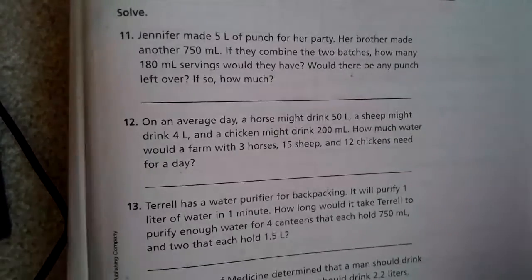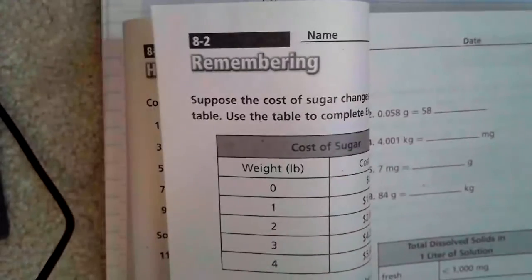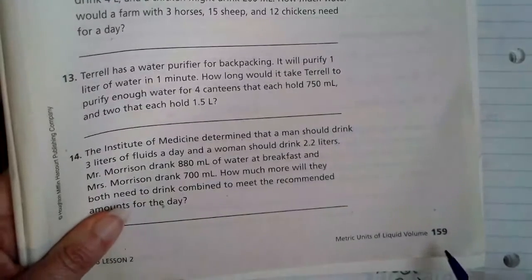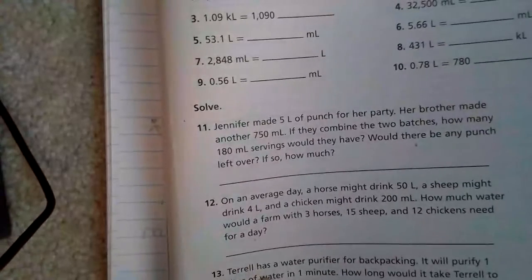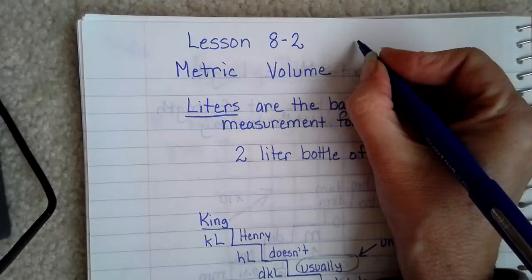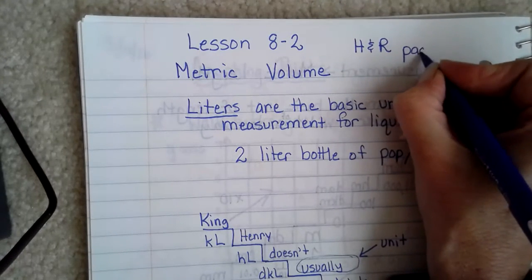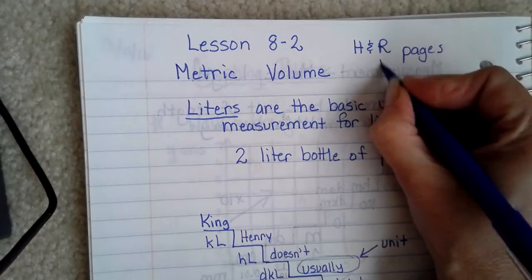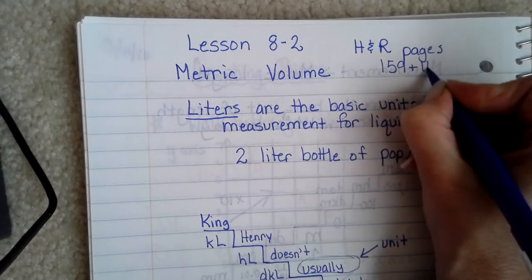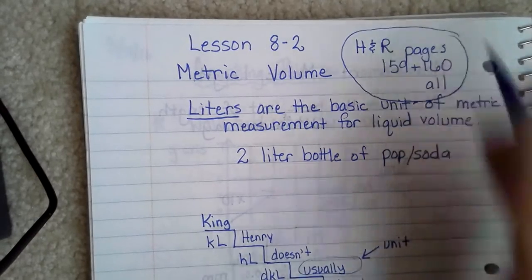All right, today's homework will be homework 8-2 and remembering 8-2. Okay, so pages 159 and 160. And again, all of the problems on both pages is what our homework will be. Okay, I'm going to go ahead and just write that up here. Homework and remembering, pages 159 and 160, all. And that'll be our homework for tonight.